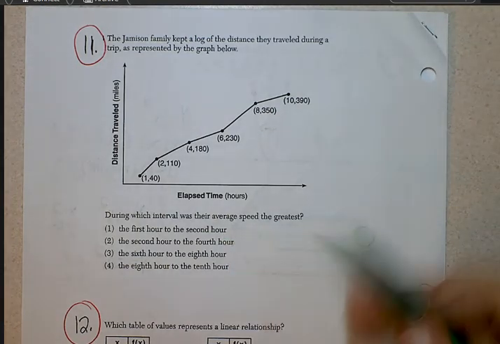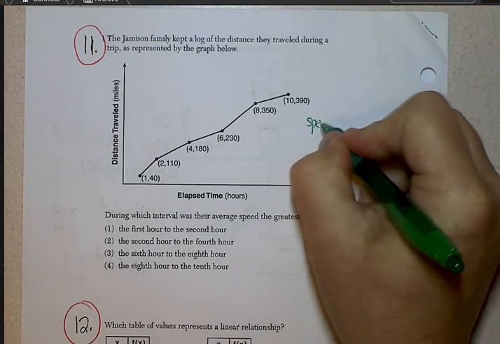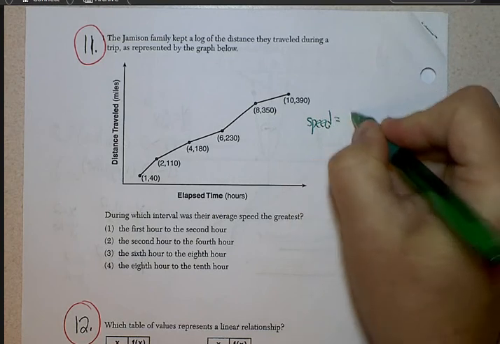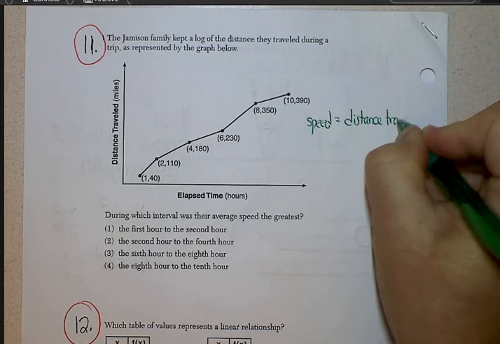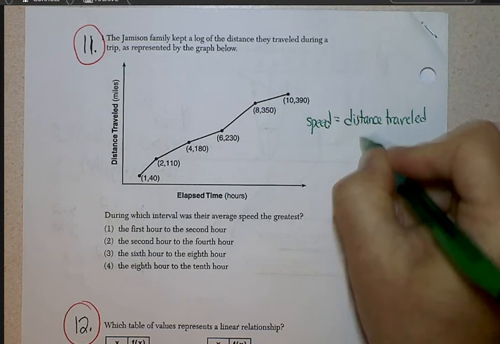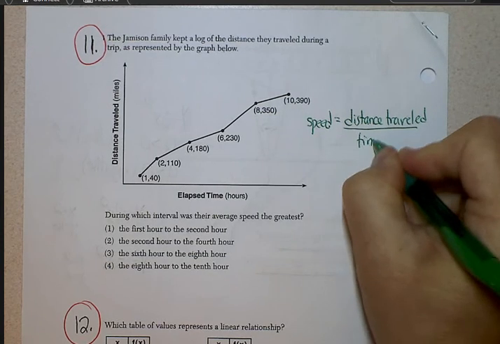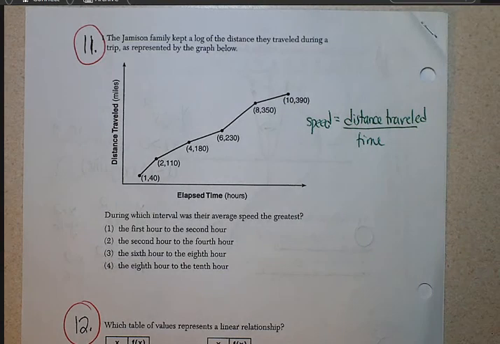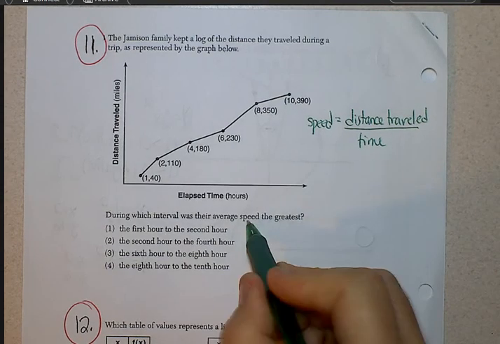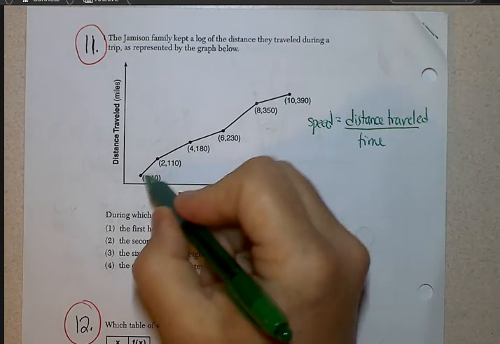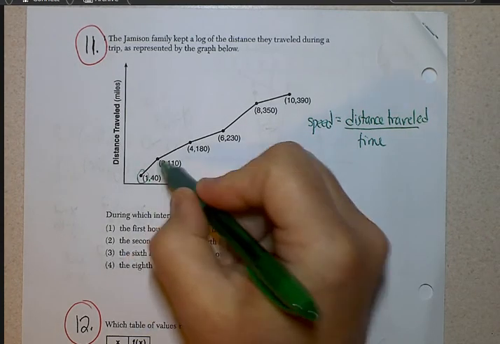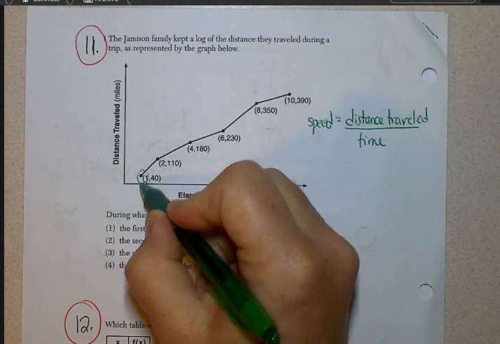Now, when we took a look at this before, remember, speed is going to be your distance traveled divided by the time. So if we want to take a look at which one in which their speed is the greatest, all right, so we're going to take a look at in the first hour. Well, here's x equals 1, and here's x equals 2.